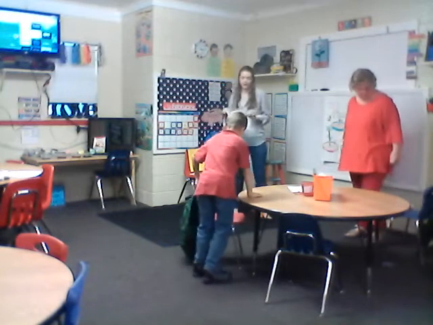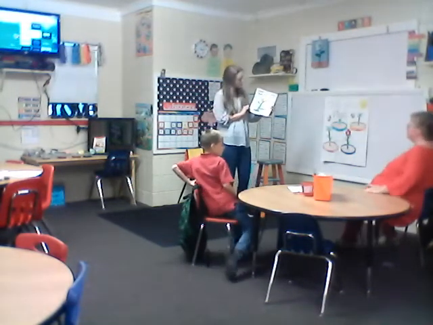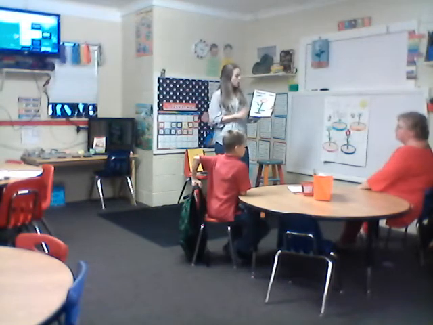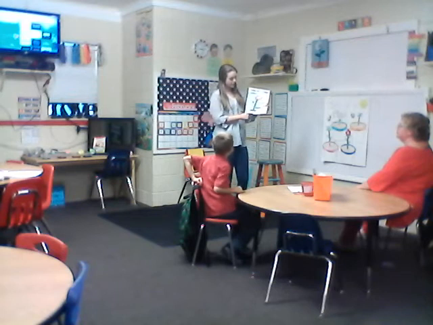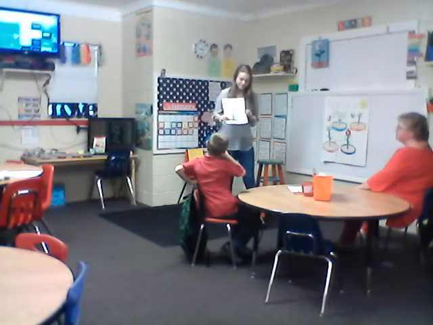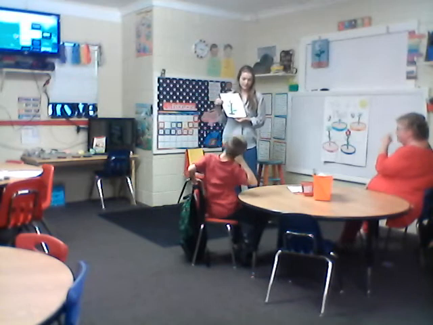More about the parts of a plant. So, let's look at my big picture of this flower. It shows us all the parts a plant has. Here are the plant's roots. Let's look at them. The roots are super important for the plant.